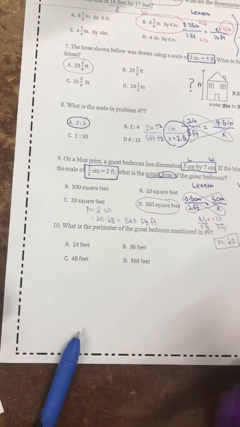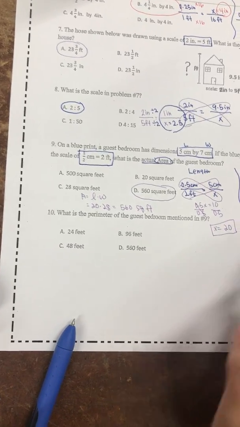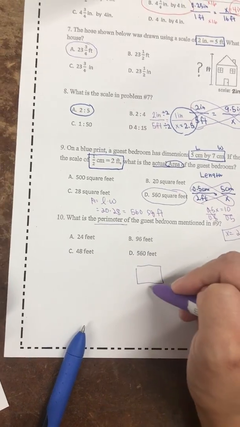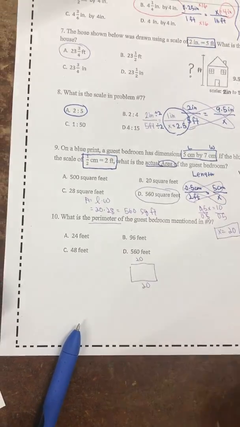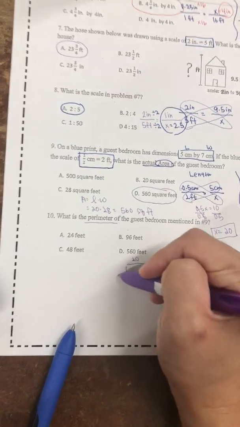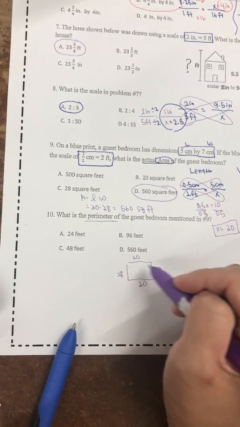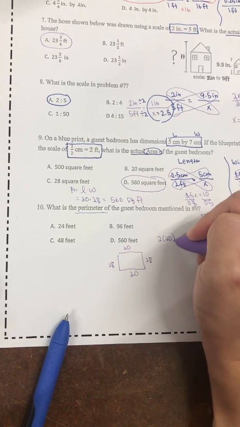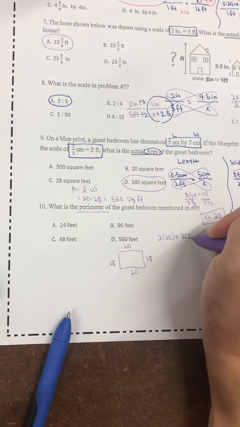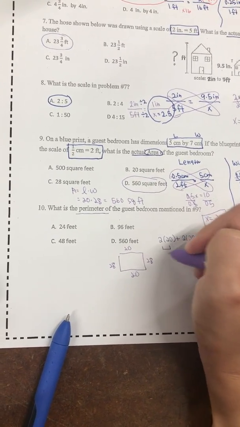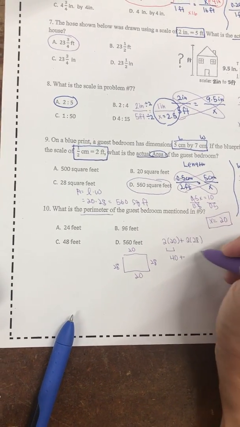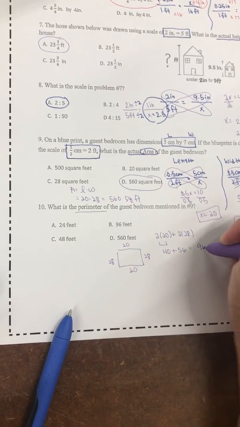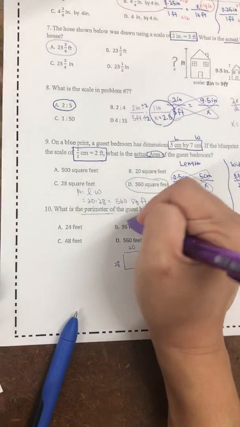And then using that same length and width that you found, what is the perimeter? So for the perimeter, you know that these dimensions are 20 feet, and then these dimensions are 28 feet, and for the perimeter, you're just adding them up. So I'm gonna do 2 times 20 plus 2 times 28, which is 40, plus 56, which is 96 feet. And the answer is right here.